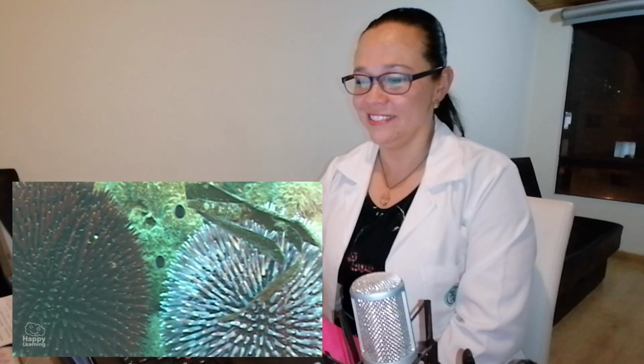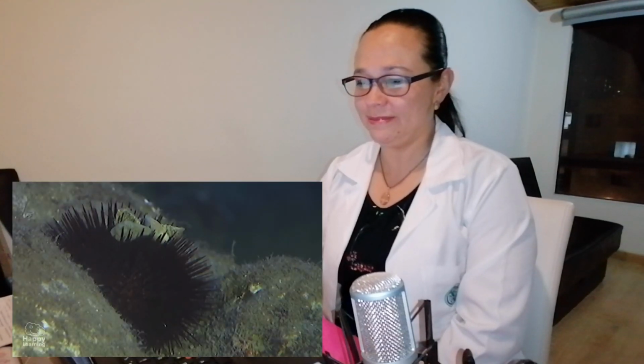Some echinoderms are balloon-shaped and are covered in spikes that they use to defend themselves, like sea urchins. Others are star-shaped and are of course called starfish.